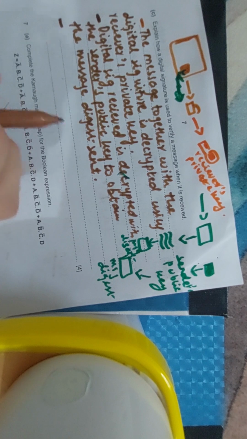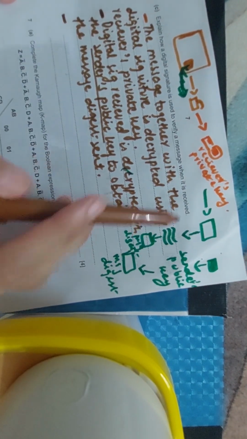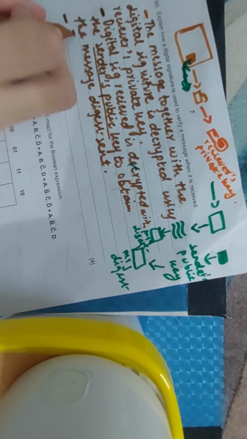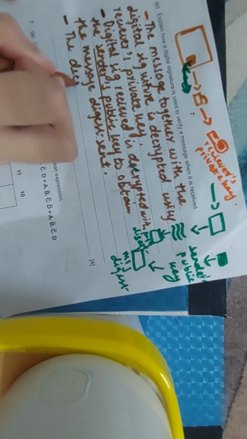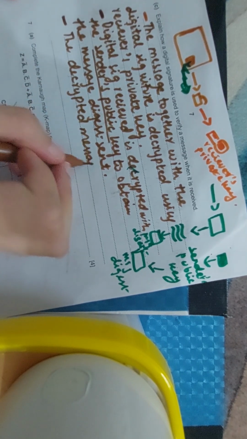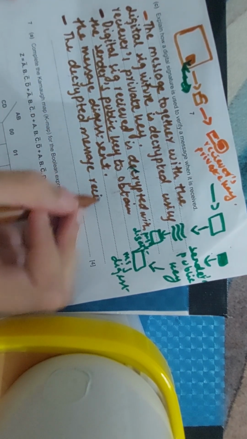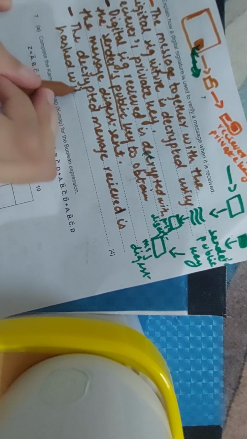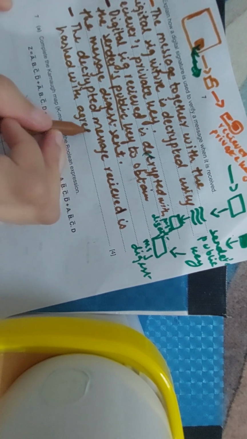And then the decrypted message received is hashed with the agreed hashing algorithm.